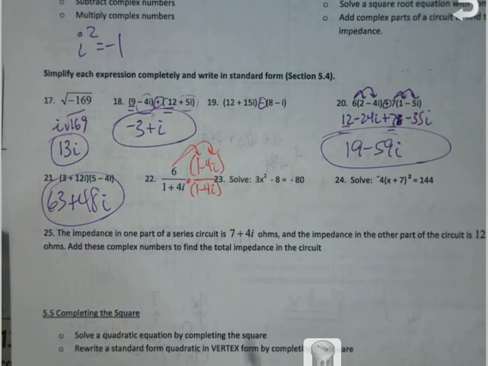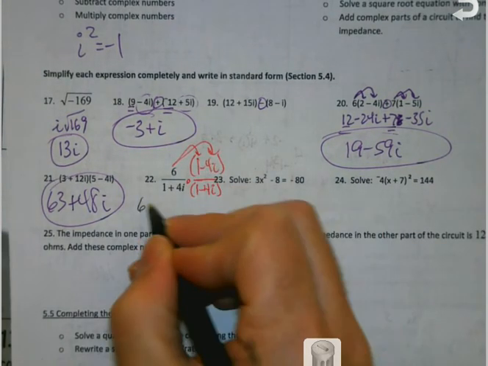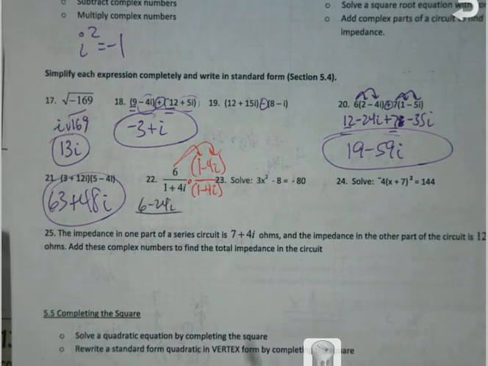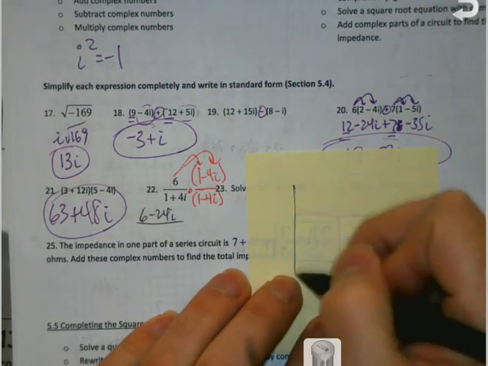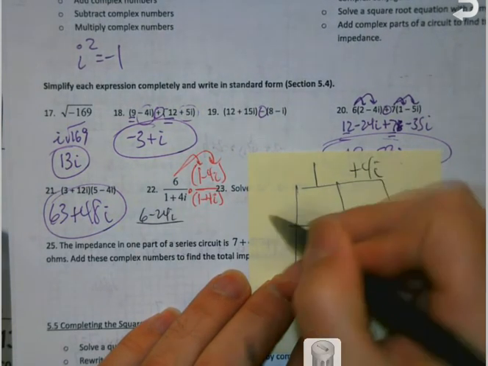So up top, I'm just distributing. 6 times 1 is 6. 6 times -4 is -24. Down below, guess what? We're doing a box. Now, we've talked about what happens, though, how this box is kind of special in its own way.